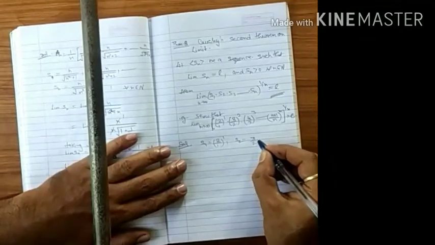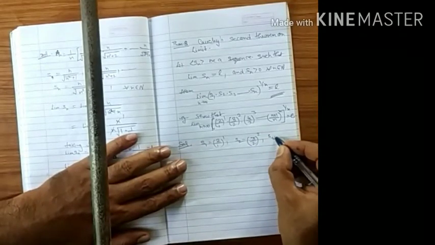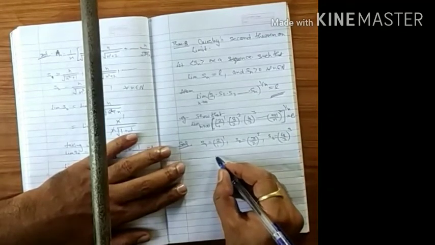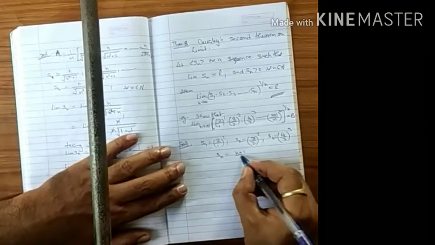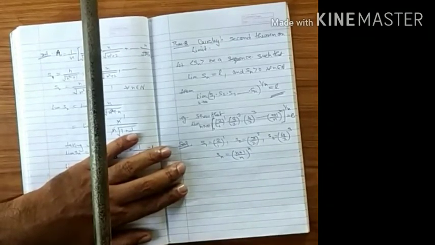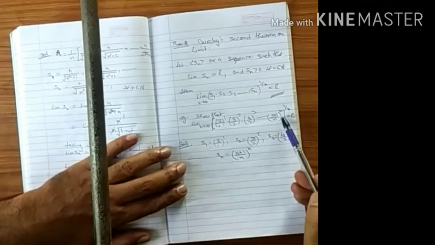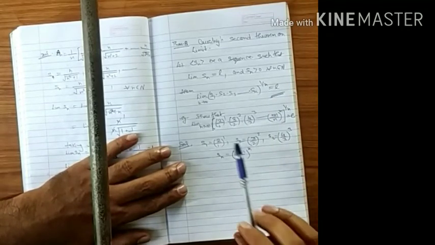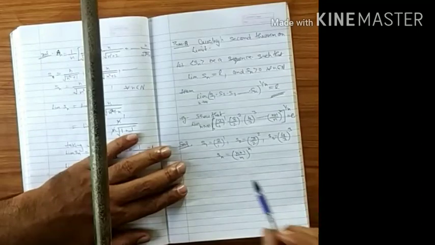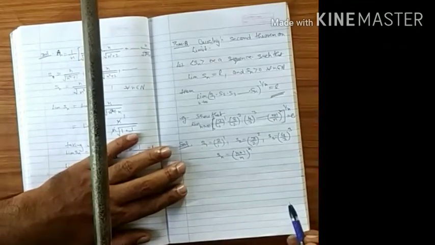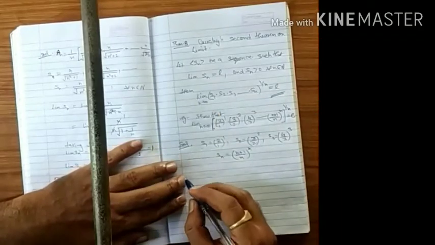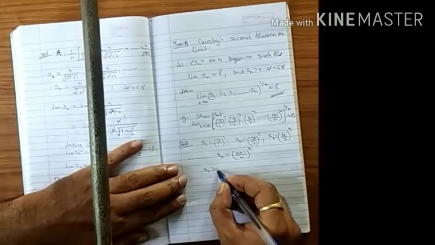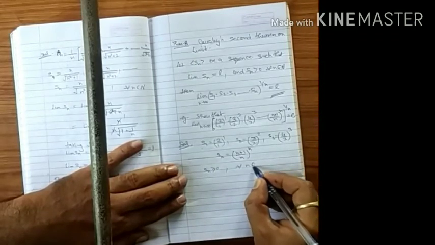S2 is (3/2)^2, S3 is (4/3)^3 and so on. And what is Sn? Sn is ((n+1)/n)^n. Because 1/n is here and 1/n is here, we understand we have to apply this theorem on this type of question, with S1, S2, S3 and Sn. So by Cauchy's second theorem, all the terms must be greater than 0. So here Sn is greater than 0 for all n belonging to N.